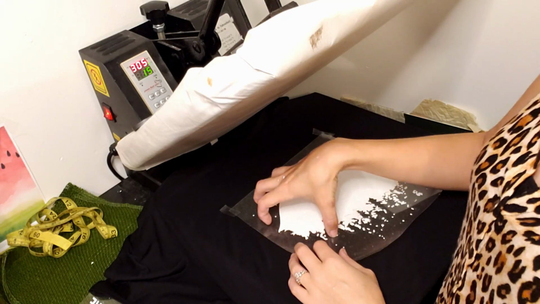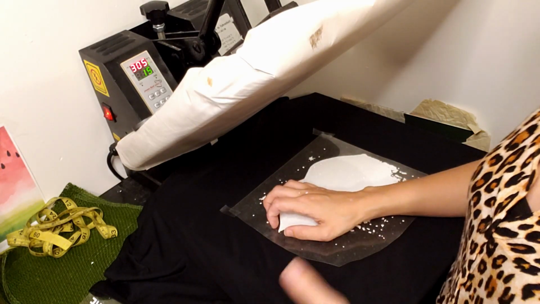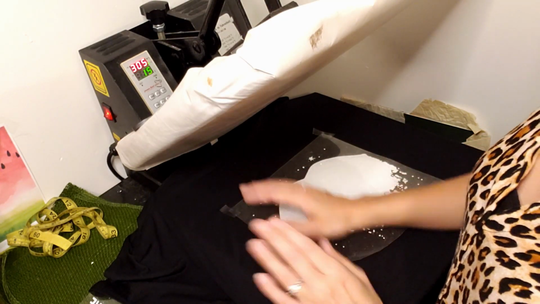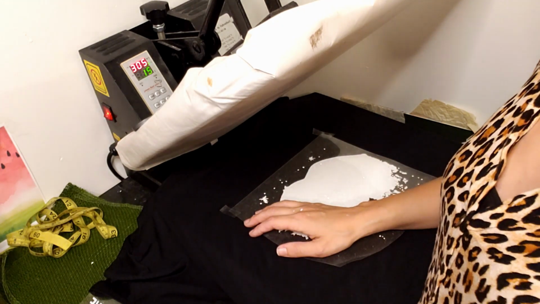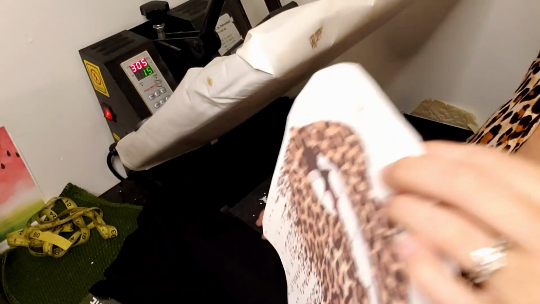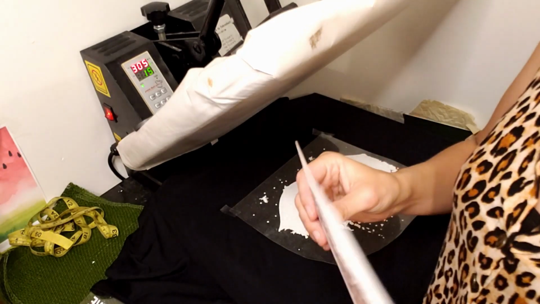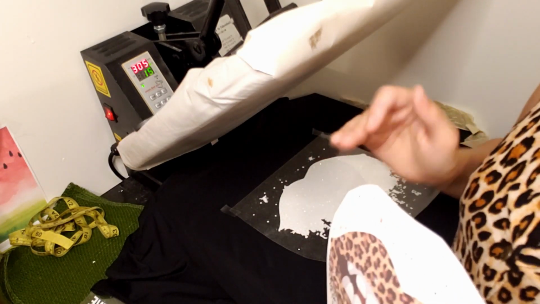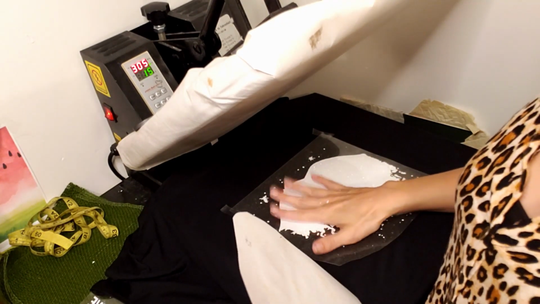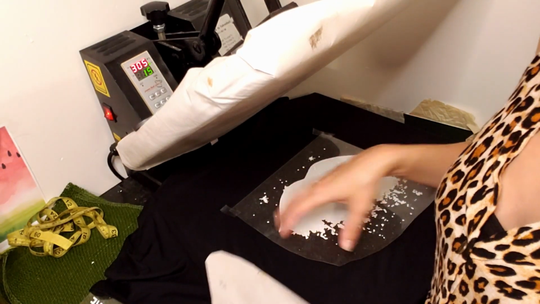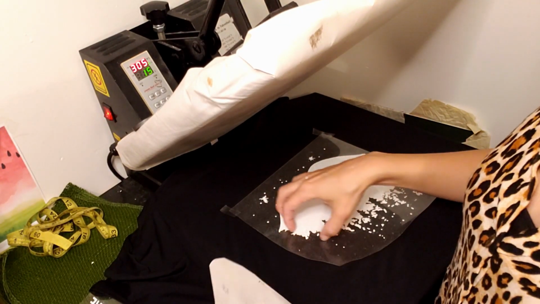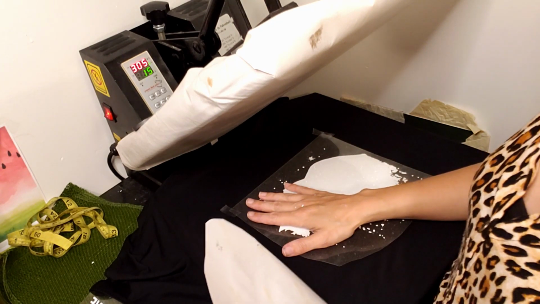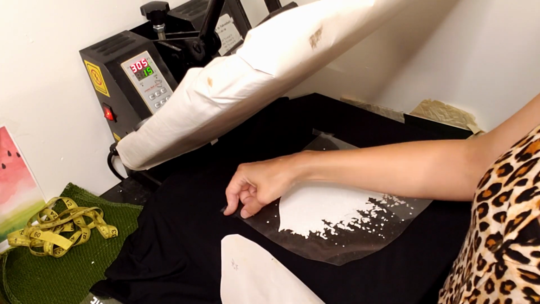I'm only going to just tack it on, because when you do the sublimation transfer, it does have to be set on 400 degrees for a much longer time. And I just want to make sure that this HTV does not melt or anything like that. So that's what we're going to do.